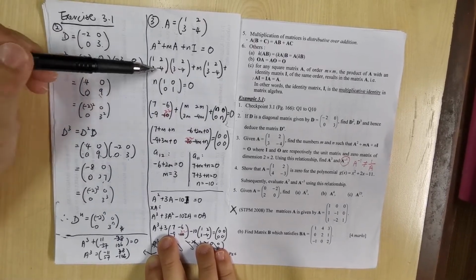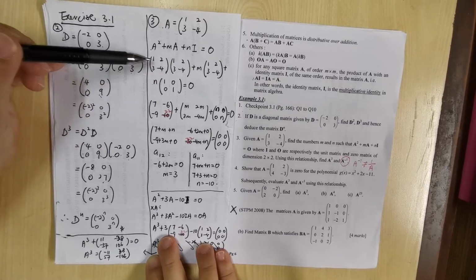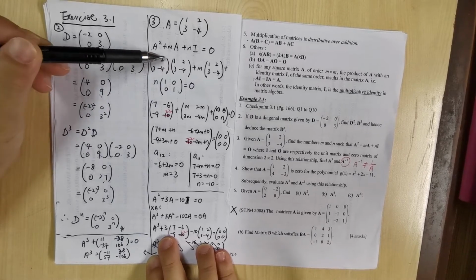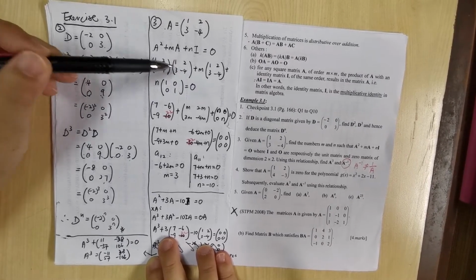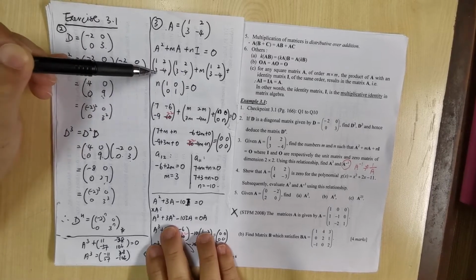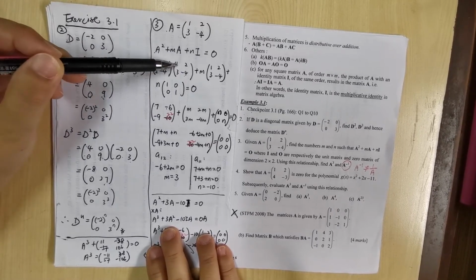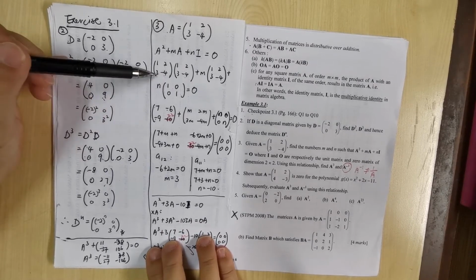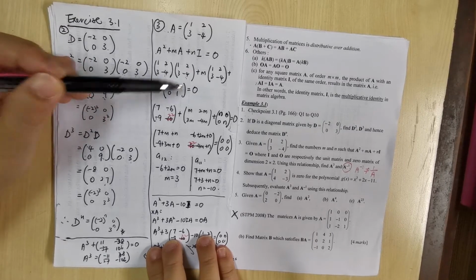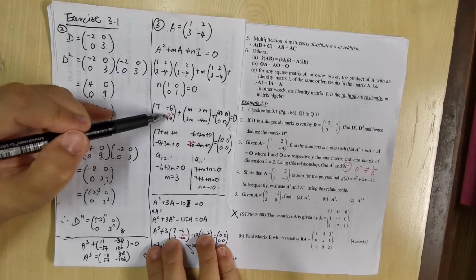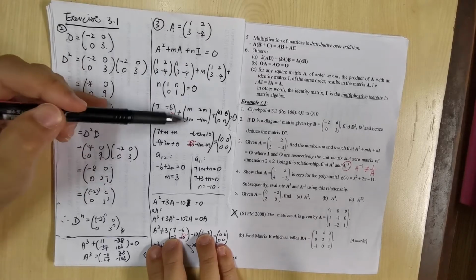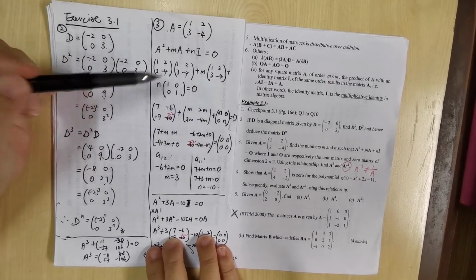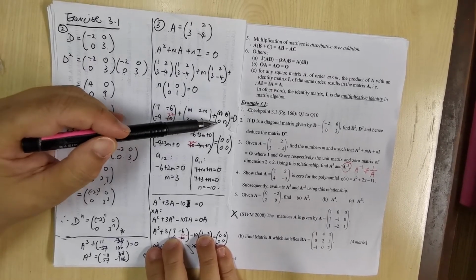Okay, so multiply A and A. First row, first column, 1 plus 6, 7. First row, second column, 2 minus 8, so negative 6. Then second row, first column, 3 minus 12, so negative 9. And second row, second column, 6 plus 16, so 22. I calculated wrongly, it's supposed to be positive 22. Then m multiply in. Just now we said multiply with the scalar, right? So m has to multiply into each. Okay, n also has to multiply into each. All right.